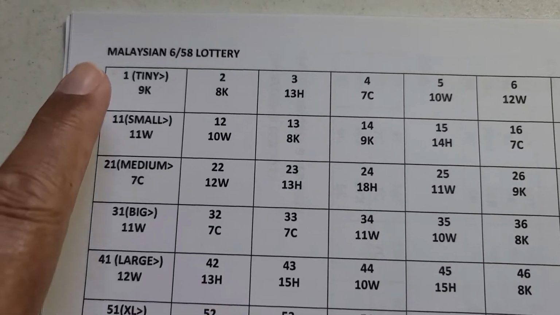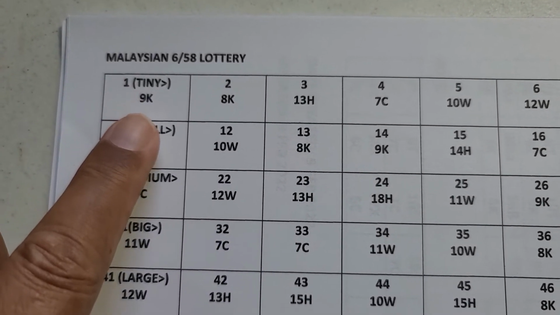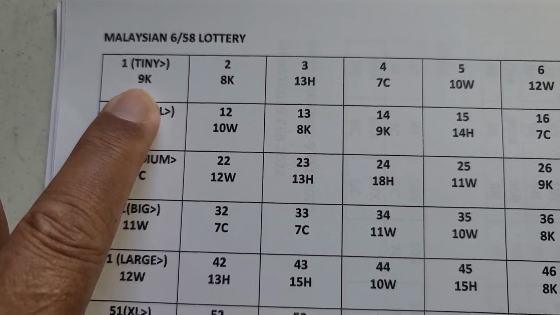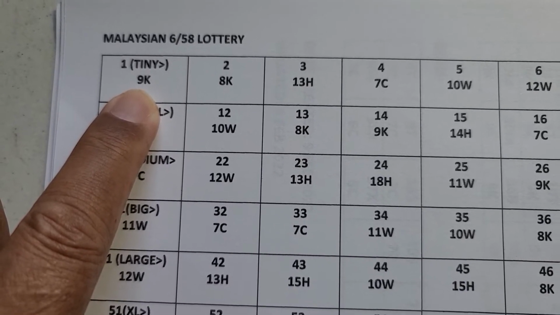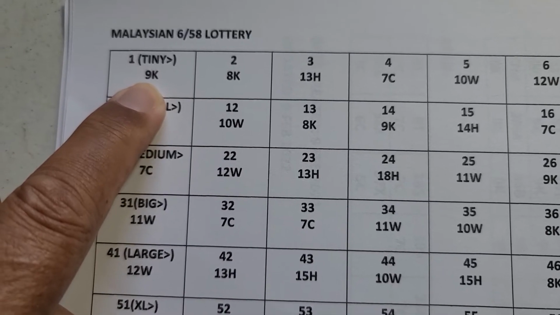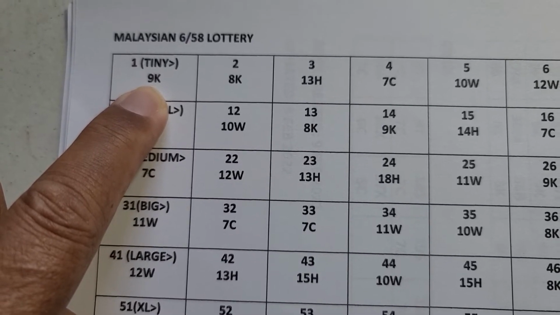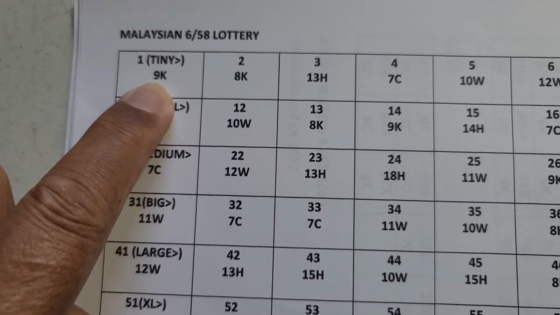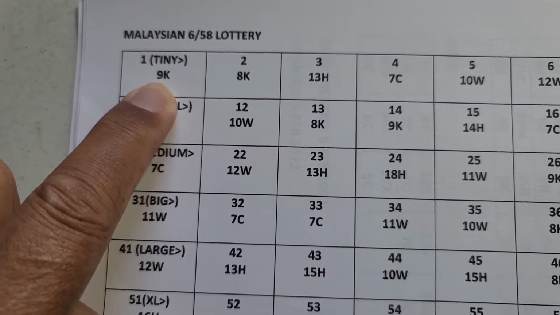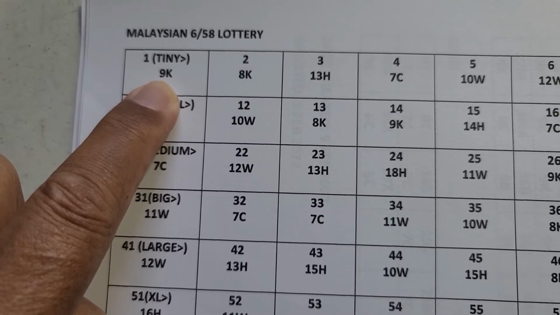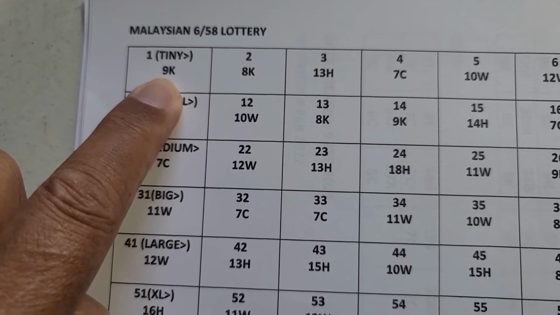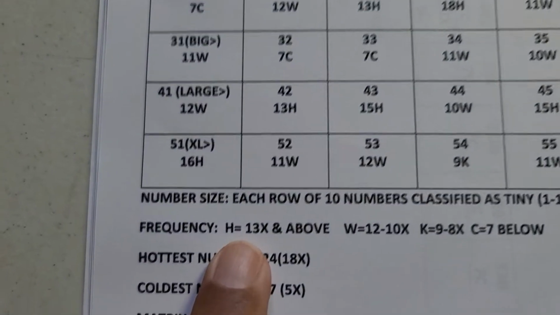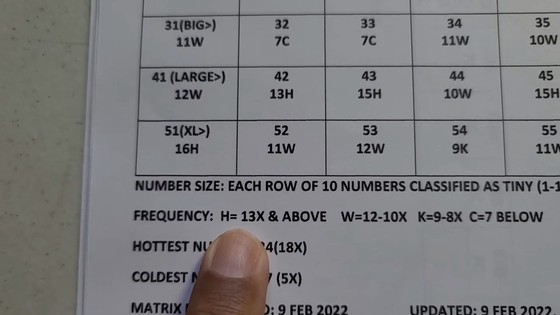Now, what will change is this right under here at 9K. If the number 1 appears 4 more times in the next draw, it automatically kicks up to hot. Okay, so 4 plus 9 is 13, and the cutoff for hot numbers is 13 right here.